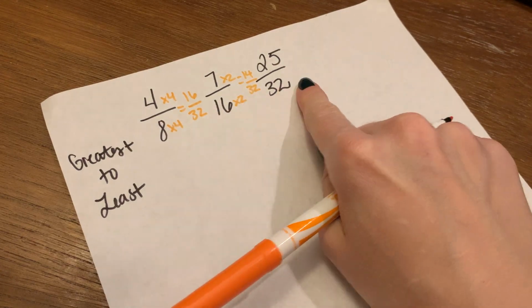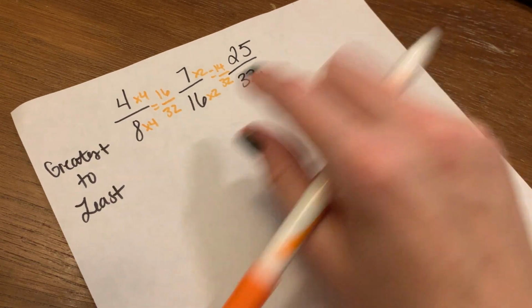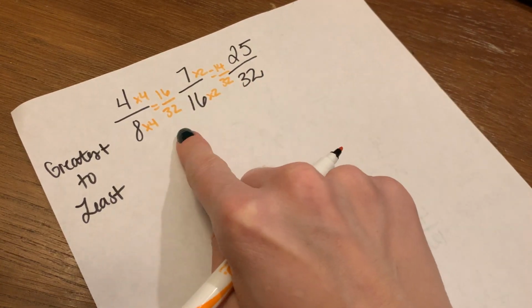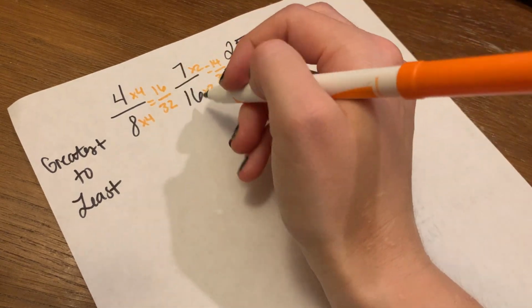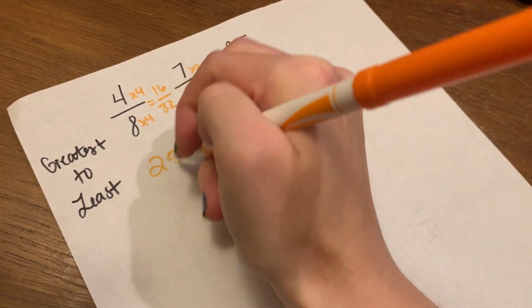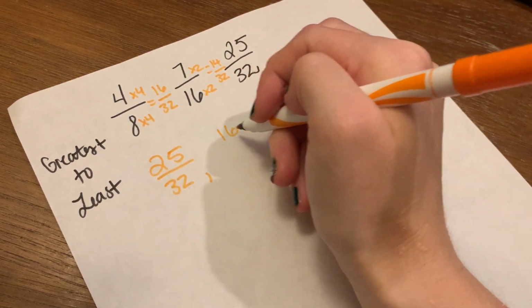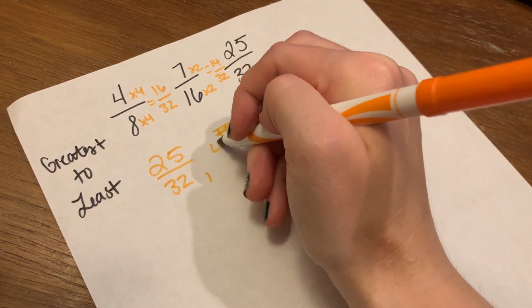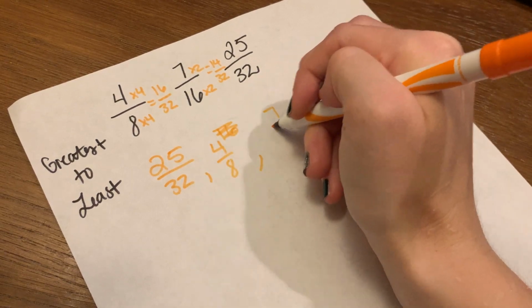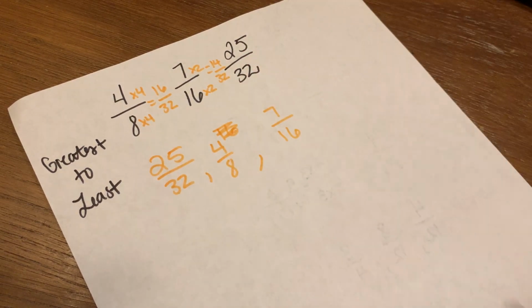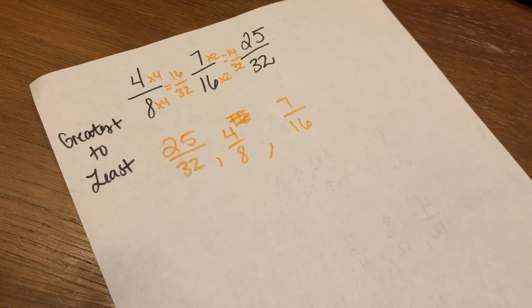Okay, so in this case, I was able to. Now, I need to order these from greatest to least. The greatest one is going to be 25/32, then 16/32, which is equal to 4/8, and 7/16, which is equal to 14/32. I hope that gave you some good practice on using equivalent fractions to help yourself order fractions.